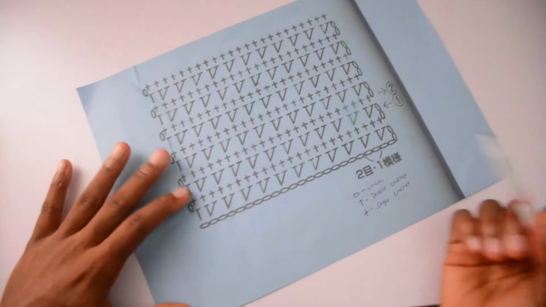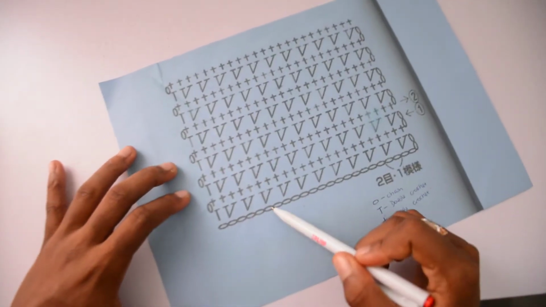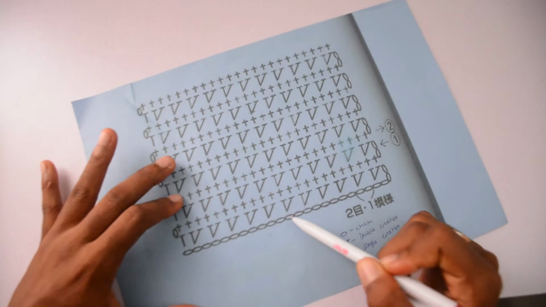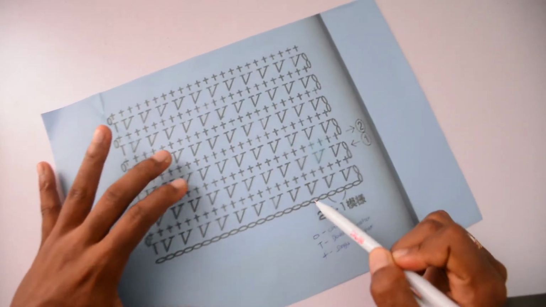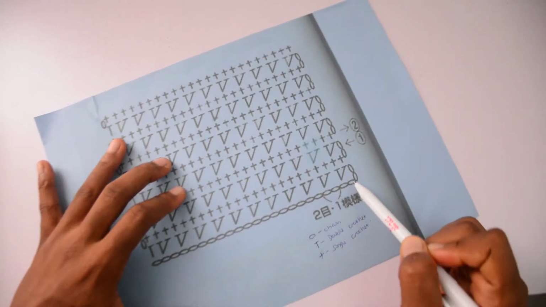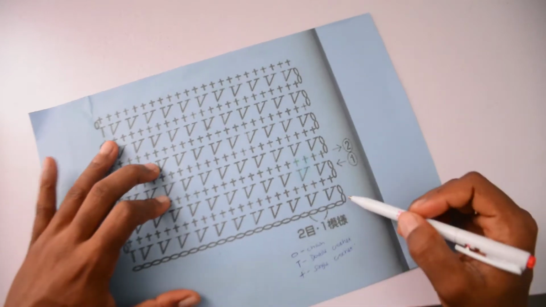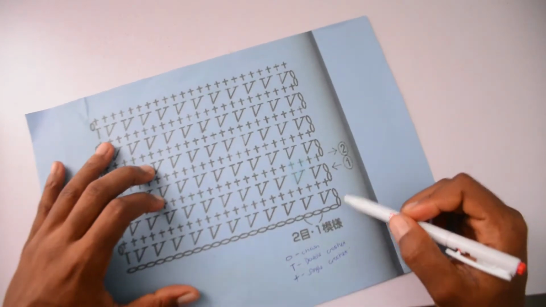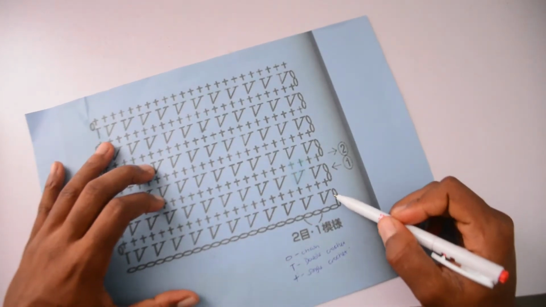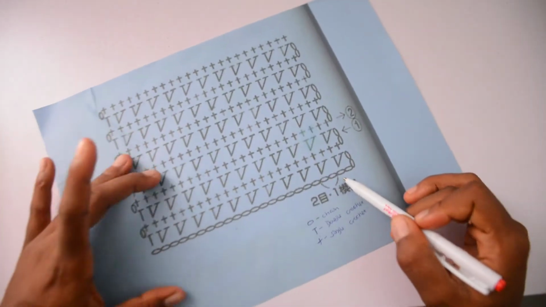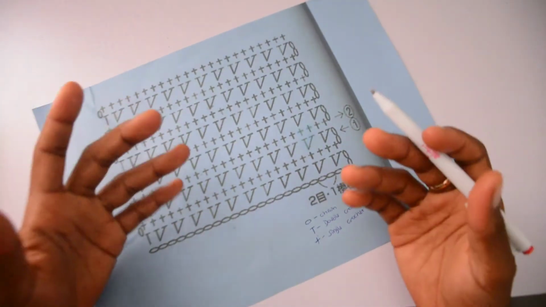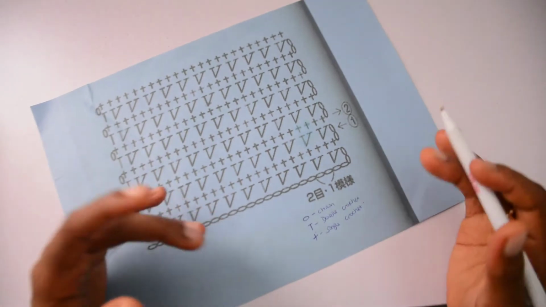I'm just going to count again: 2, 4, 6, 8, 10, 12, 14, 16, 18, 20, 22, 23. This is the foundation chain. Then these other 2 chains are the turning chains, right? So you notice that 23 is a multiple of 2 plus 1. I mean 22 plus 1 is 23. So multiple of 2 plus 1.